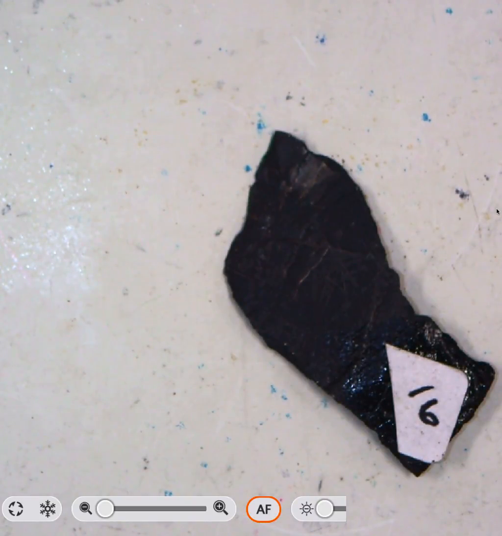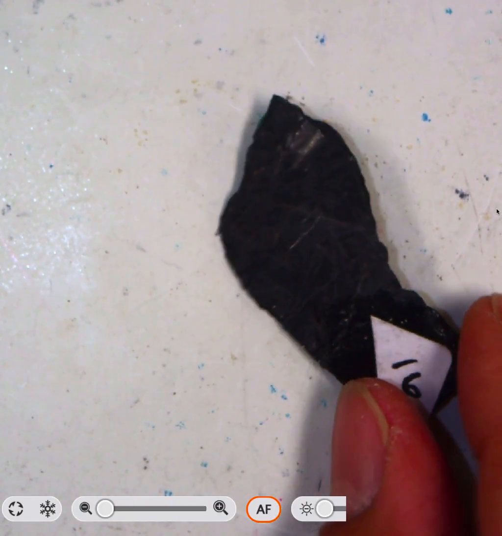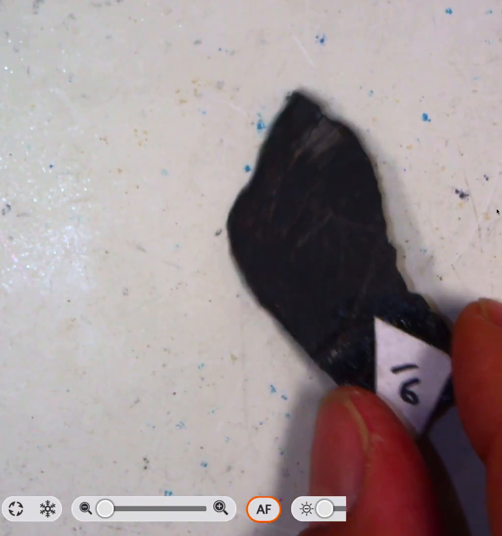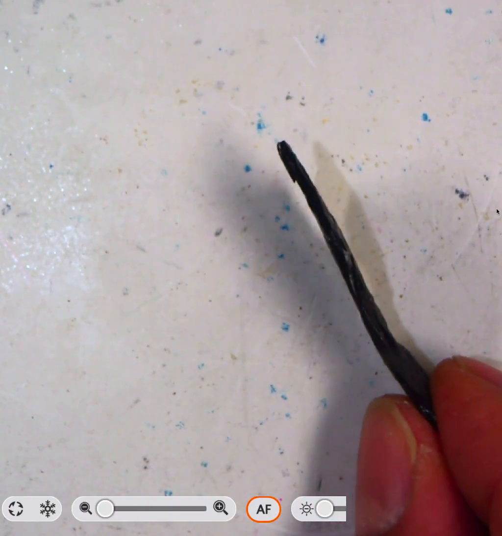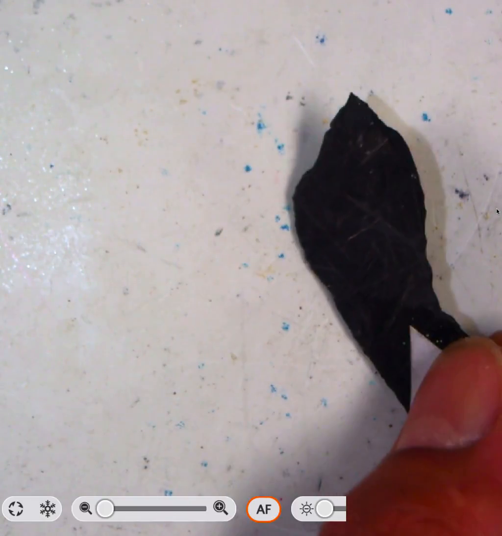It's not going to react in acid, so I won't even bother putting acid on it because I know it's not going to be calcite. So your job again, if it's siliciclastic and mud-size, note that the general structure of it is fissile, right? So your job is to name this sedimentary rock number 16.